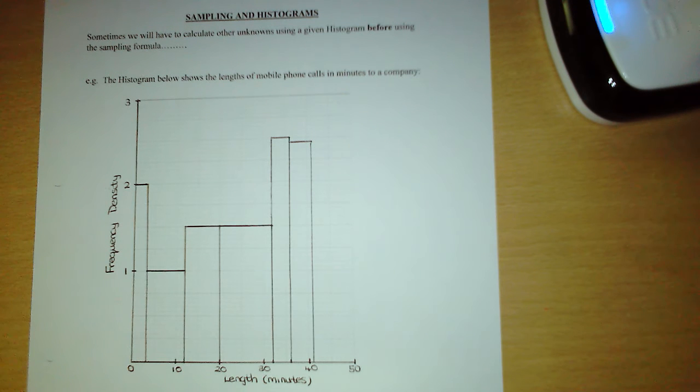We're now going to look at an example which combines sampling with histograms. In these questions, you will have to identify what group within the population you're working with. You will then write down the sampling formula for that group, but you will have to use the histogram to work out the population size of that group and also to work out the overall population size.